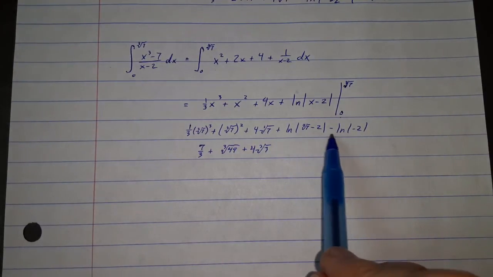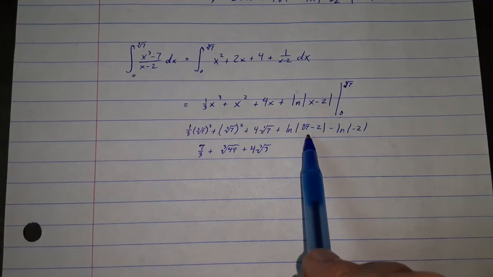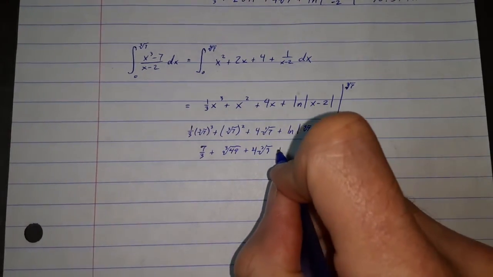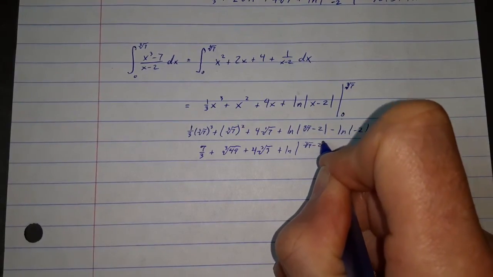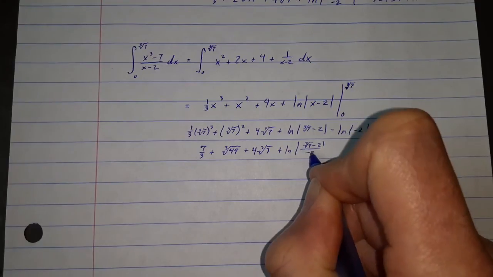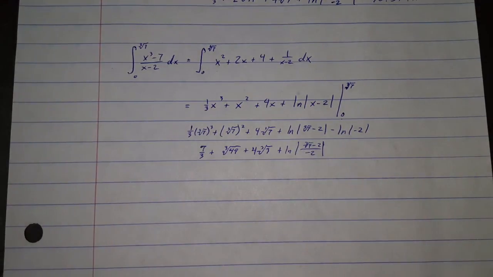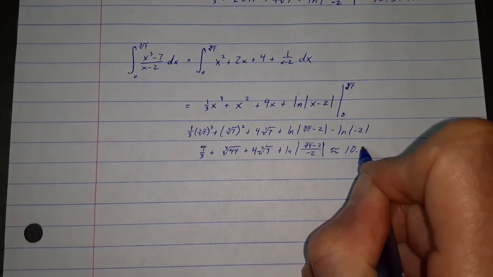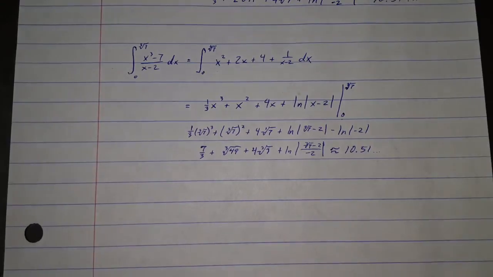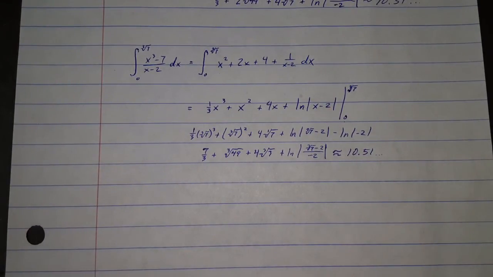And these we can use some logarithm rules on and bring this -2 here as a denominator. So we're going to get the log of the absolute value of cube root 7 minus 2 divided by -2, and that's the absolute value. So this is what we end up with. This is our exact answer. This is going to be approximately equal to 10.51. It goes on a little bit. There's some decimal dribble there.